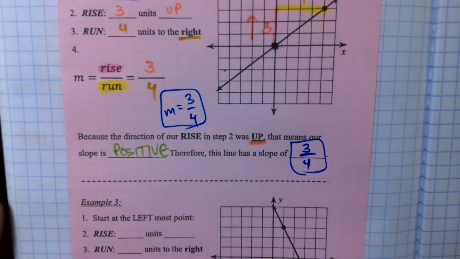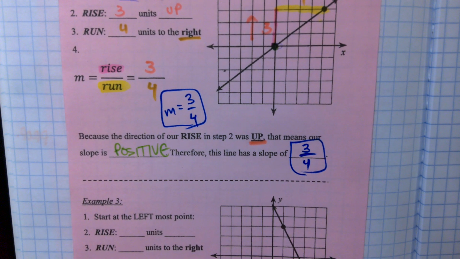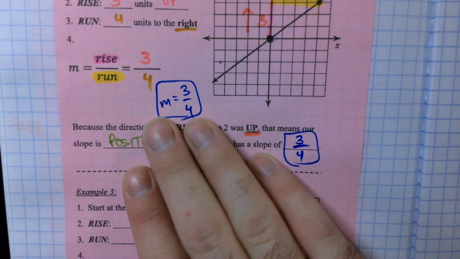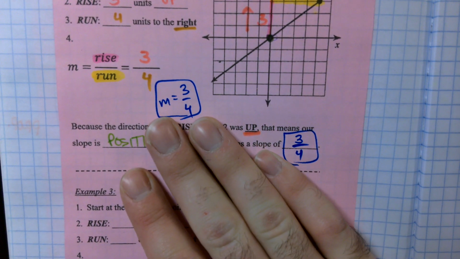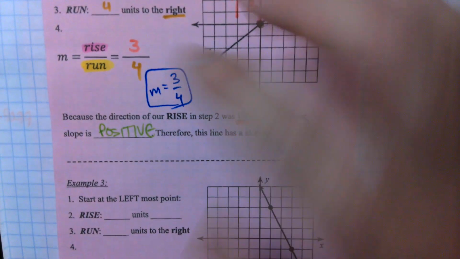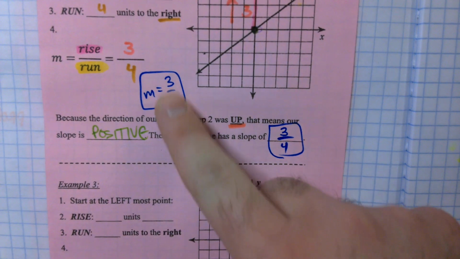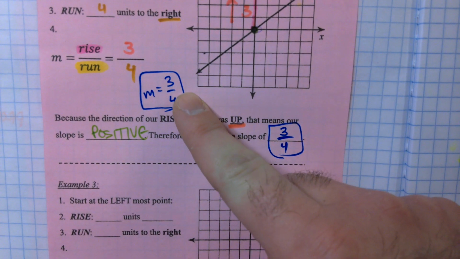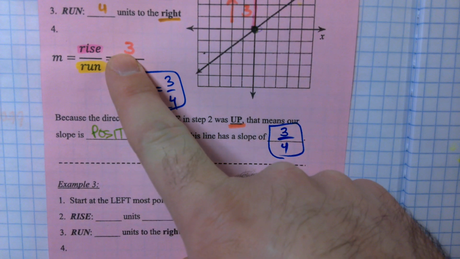Did I mention last week that I hate decimals? Did I tell you guys that? Yeah. Okay, perfect. This is a prime example. I never ever want to turn my slope into a decimal like 0.75. Never, ever do that. Okay? Keep your slope as a fraction because this fraction tells me 2 directions. It tells me my rise and it tells me my run.